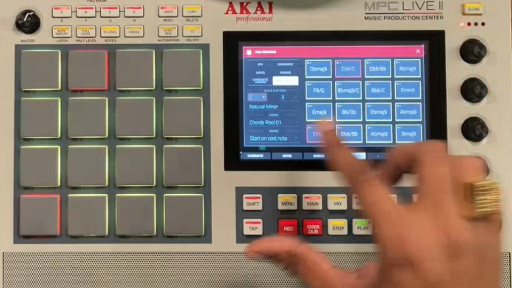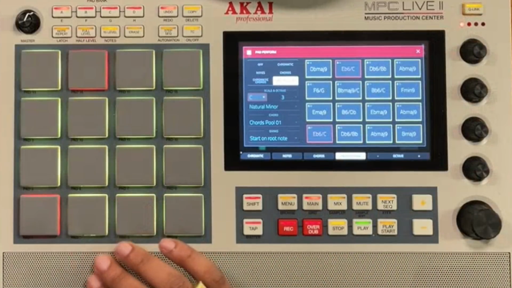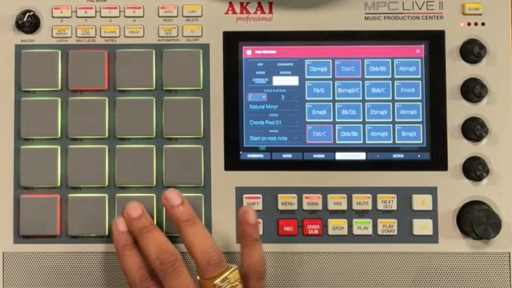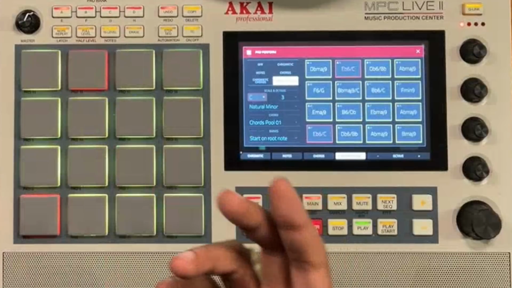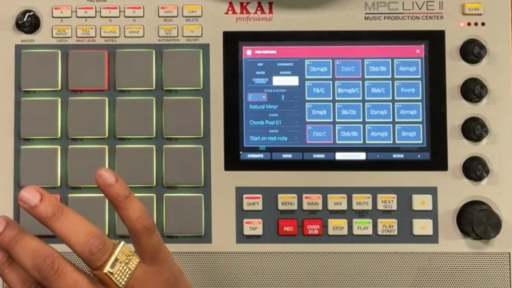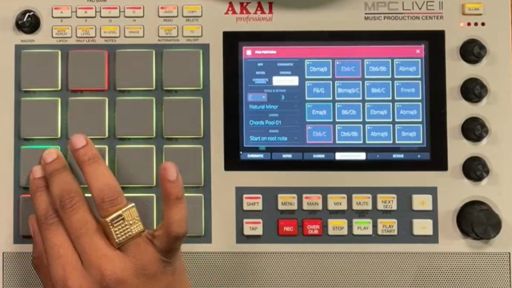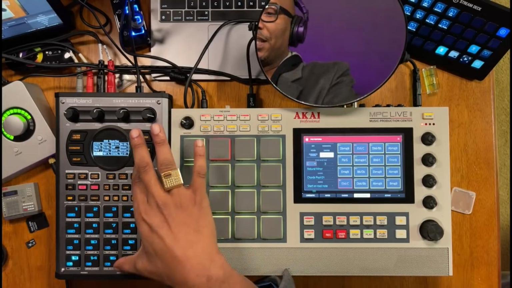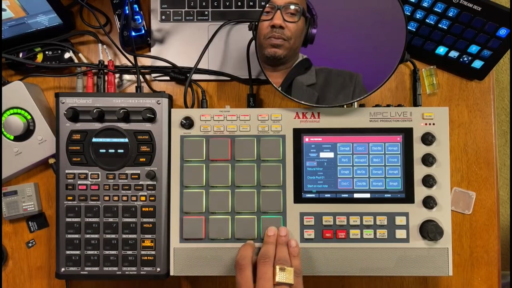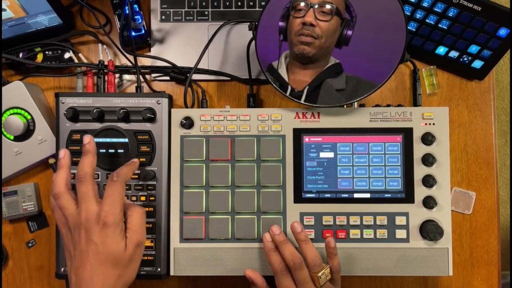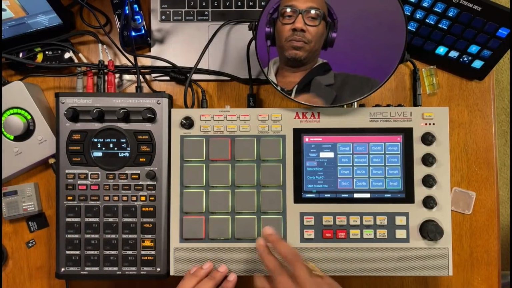So I'm gonna go back into my pad performance over here, and you can see the progression here, which starts off with an A-flat major ninth, and then an E-flat major ninth, and then to an E-flat 6, or an E major ninth. So what if I wanted to engage lo-fi and then play these chords in here? And let's hear that without the effect. With the effect. All right.